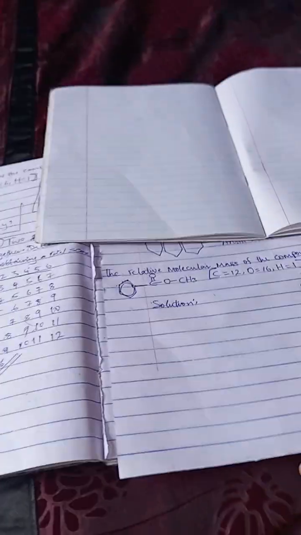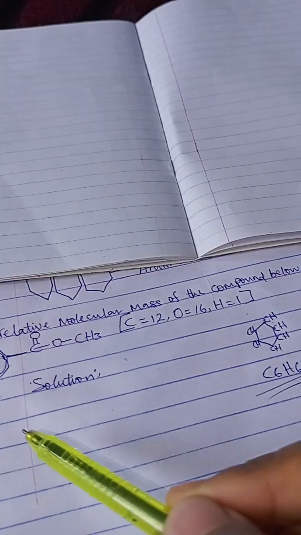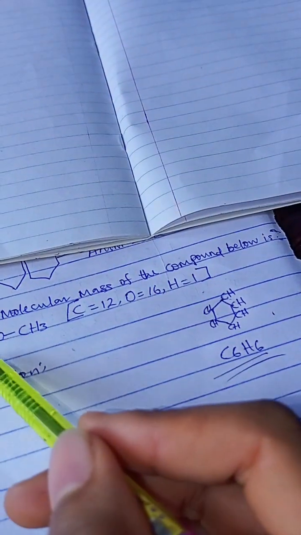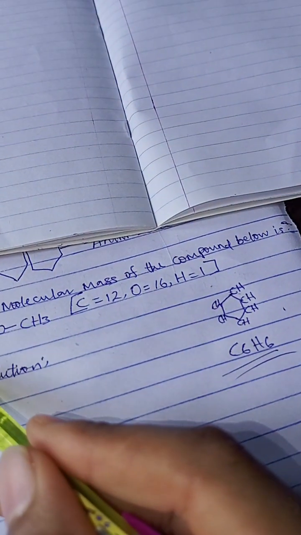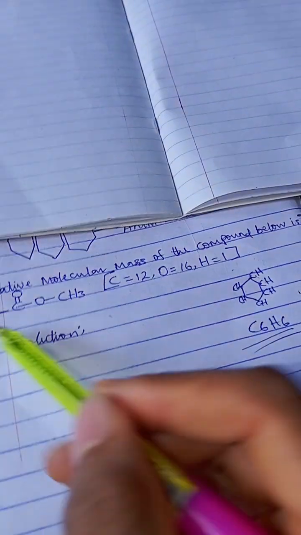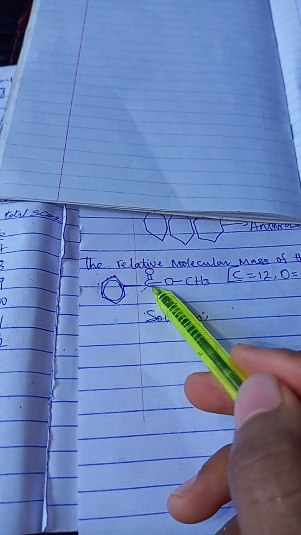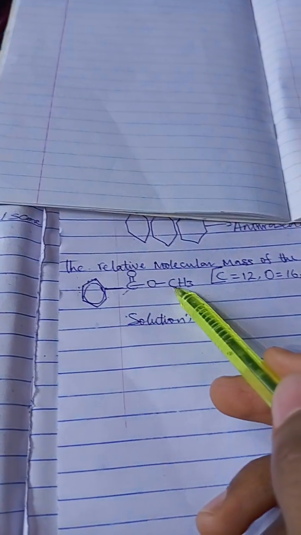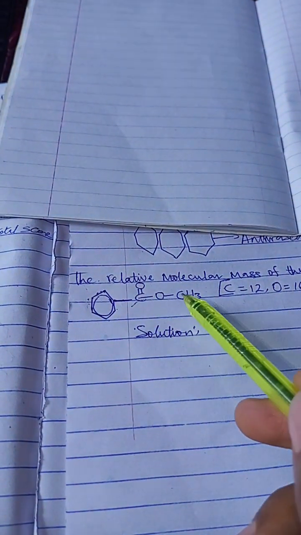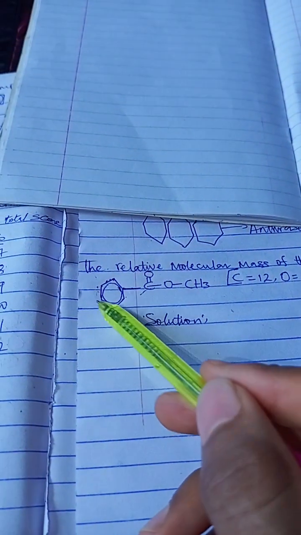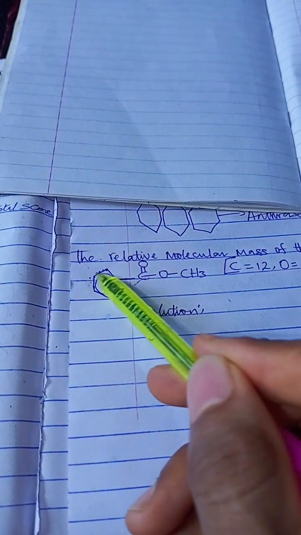So what are you going to do? You now come here and write the 6 carbons that is here. Then you can see another carbon here. You can see another carbon here. So this is 1, 2 plus the 6 carbon that this benzene contains.